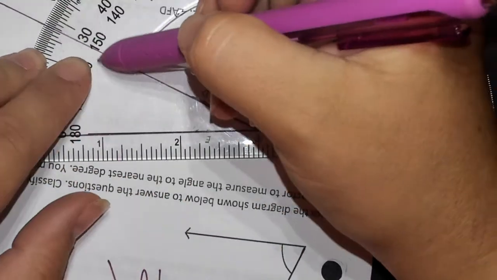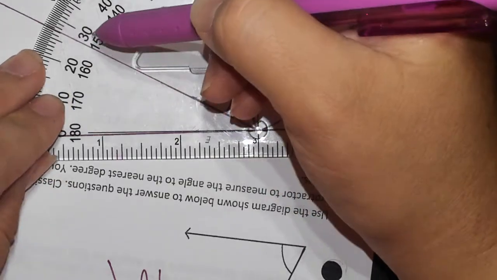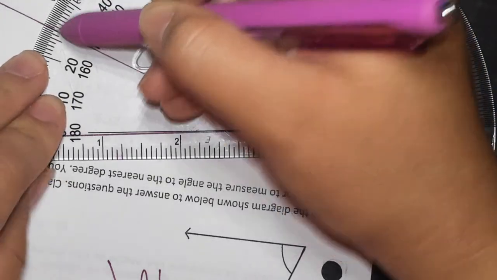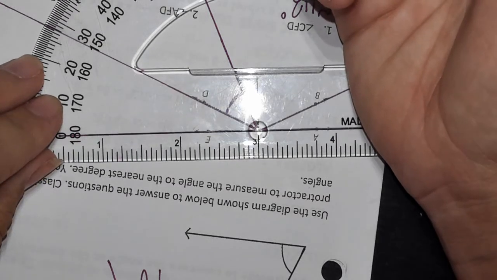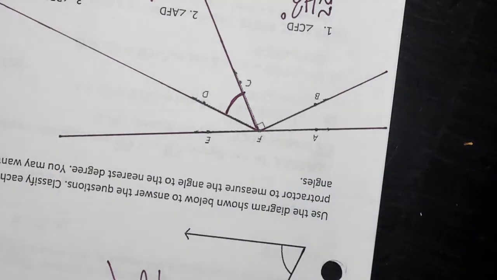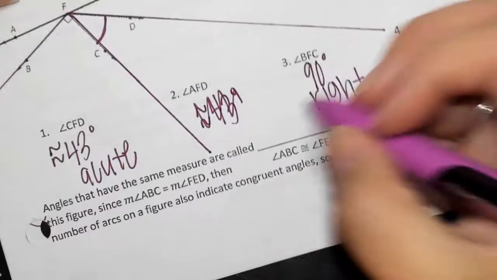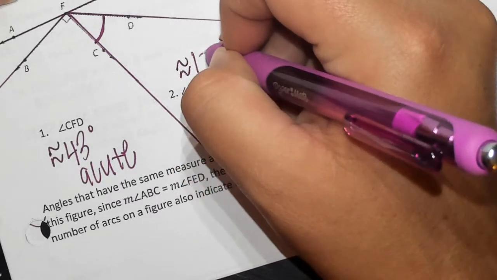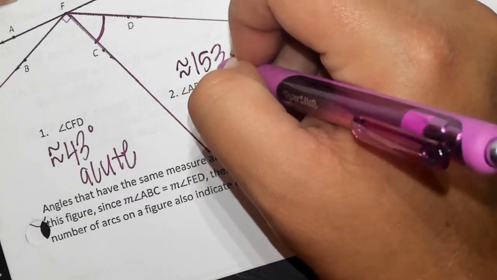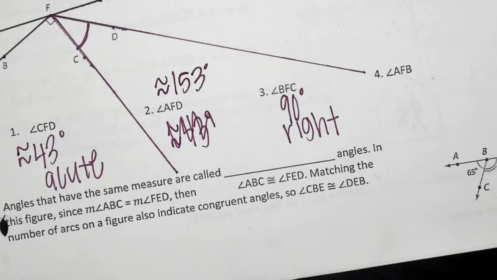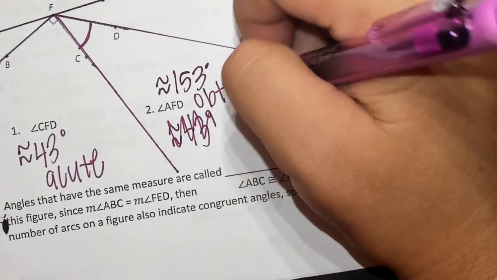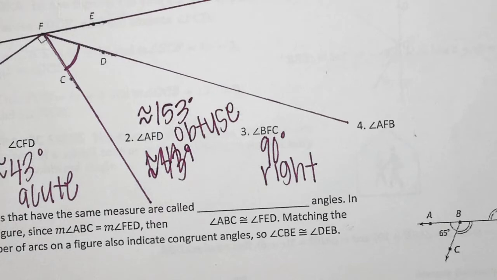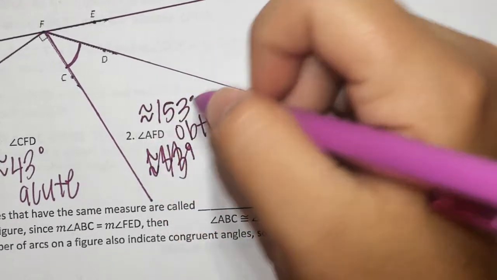So if this is 150, then I would count over 1, 2, 3. You might say 152, 153. So this measure is approximately 153. I would mark it wrong if you had 2. And then it's obtuse. And actually, on your test, I'll probably give you like 2 to 3 each way.